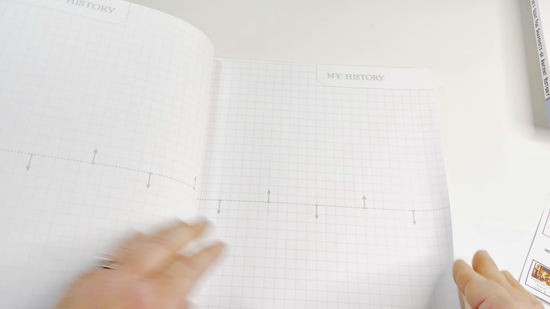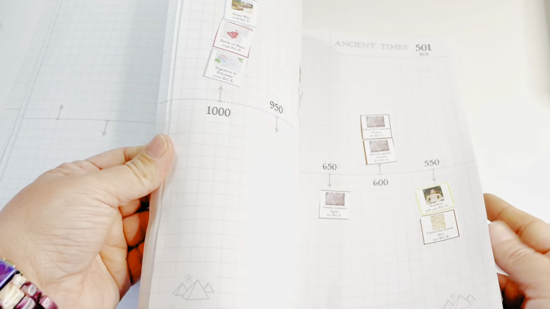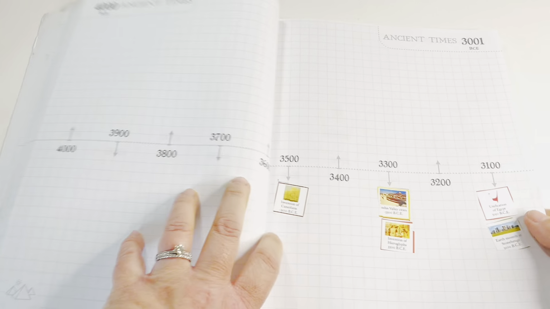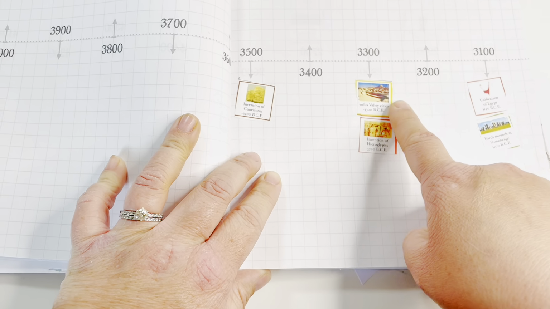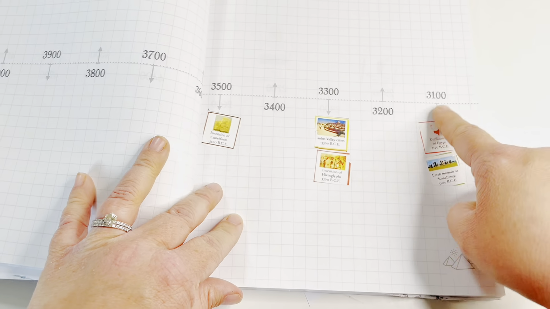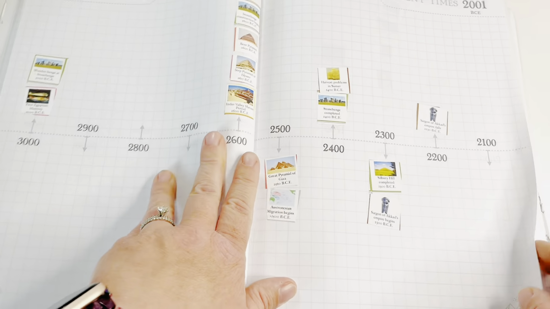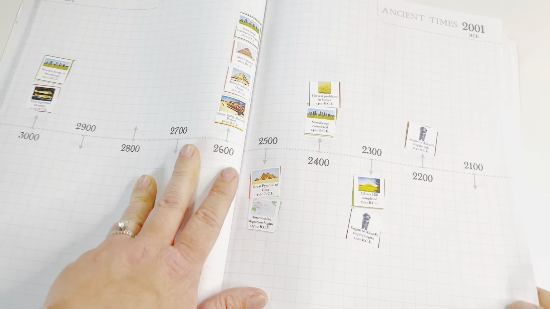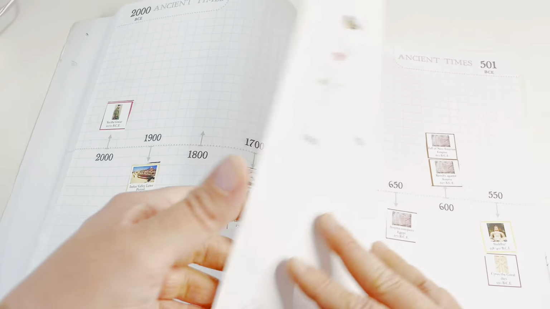So there's a section for my history. Let's see if I can get to, here we go. So like I said, they do it in chronological order. So we're adding things in, like things that are happening at the same time in different regions. So it just gives you a visual of the things that are happening. So some of them, there's even like 4. All of those things happened at the same time. So we just add these in here.